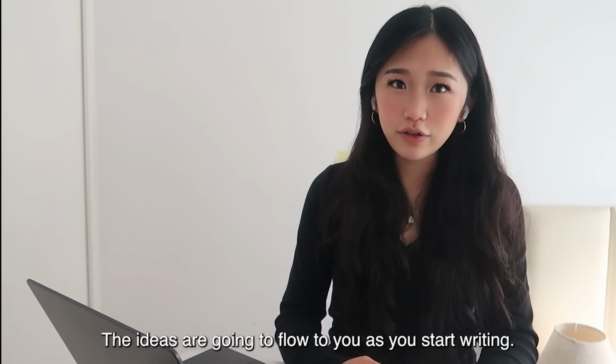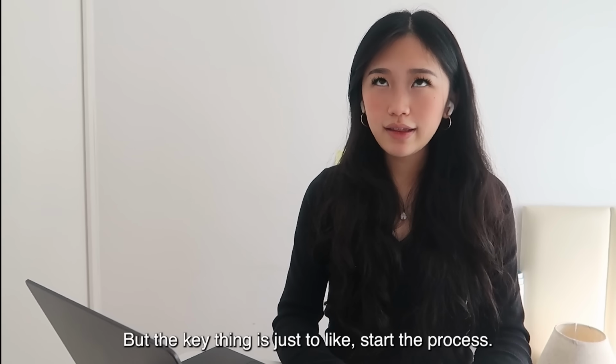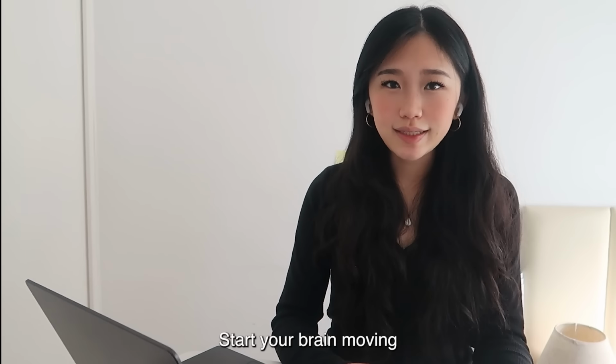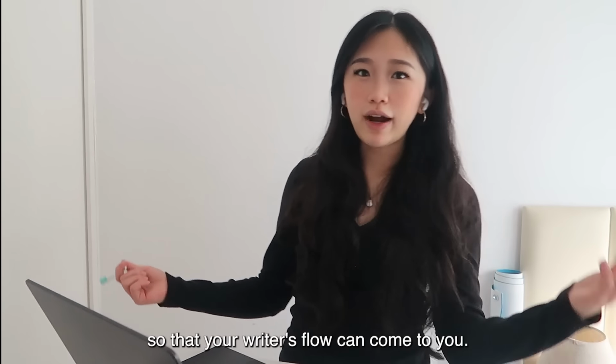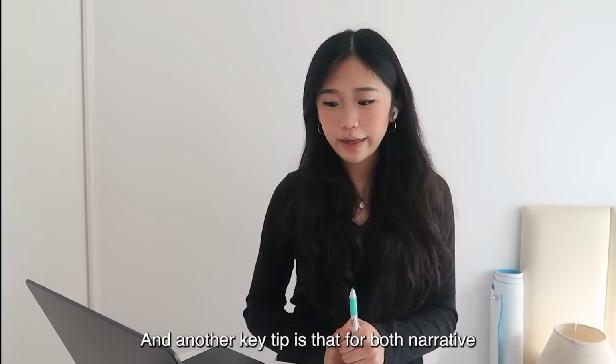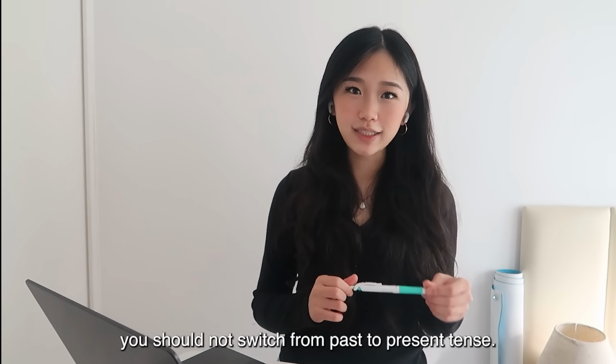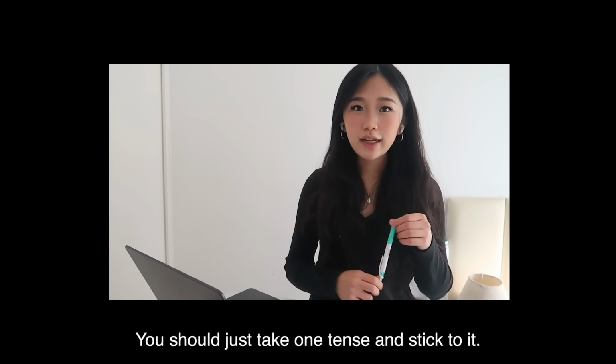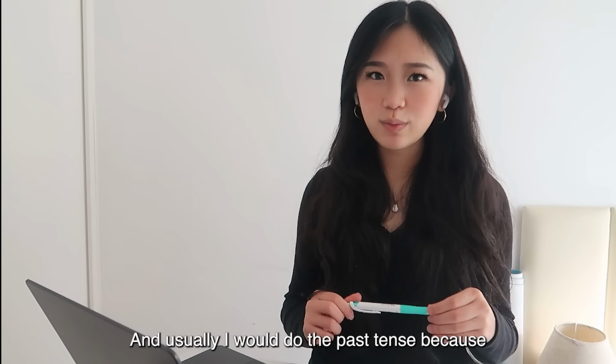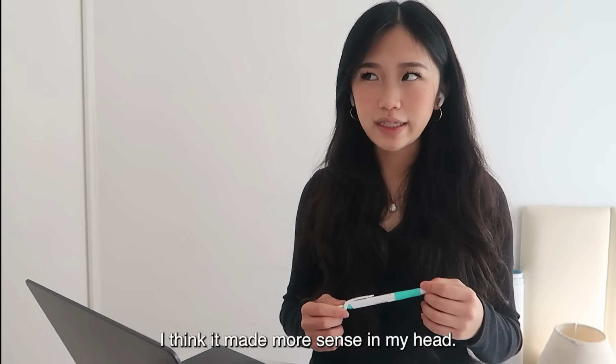The ideas are going to flow to you as you start writing, but the key thing is just to start the process, start your brain moving so that your writer's flow can come to you. And another key tip is that for both narrative and descriptive writing, you should not switch from past to present tense. You should just take one tense and stick to it. And usually I would do the past tense because I think it made more sense in my head.